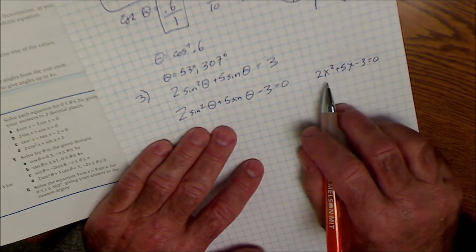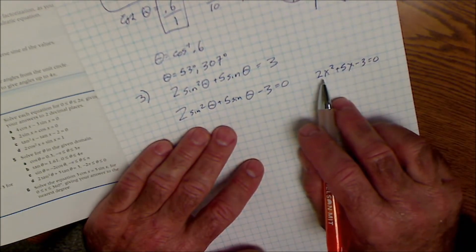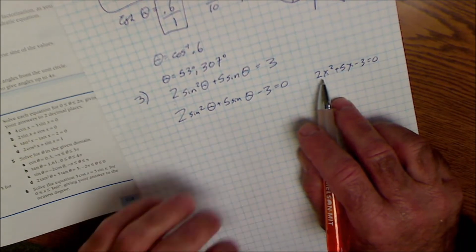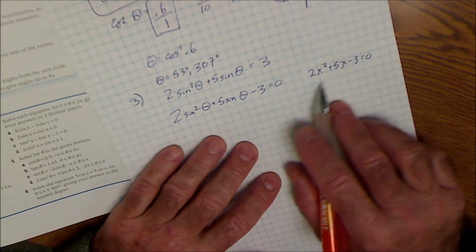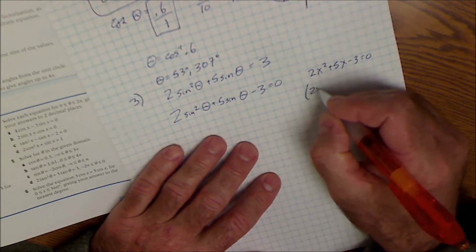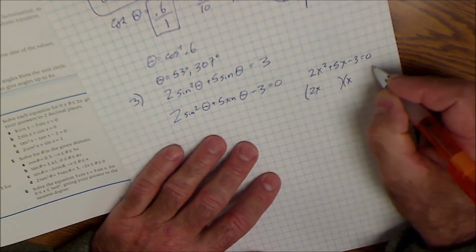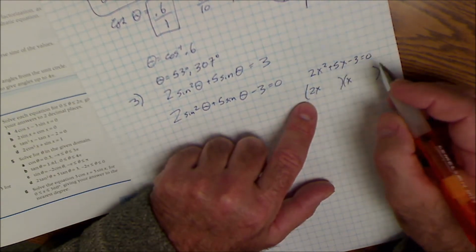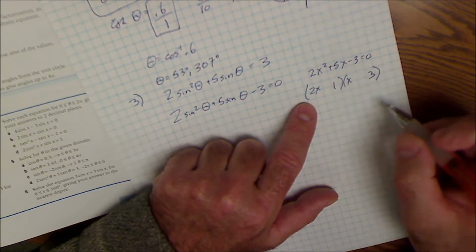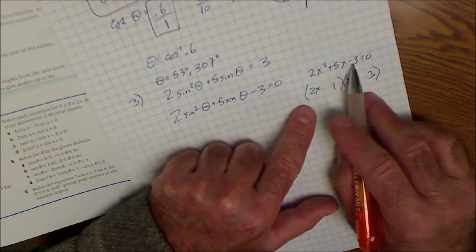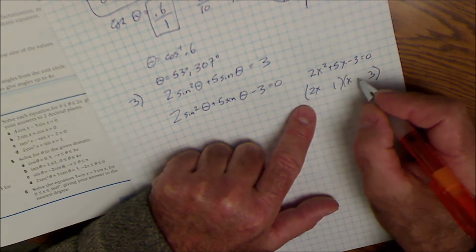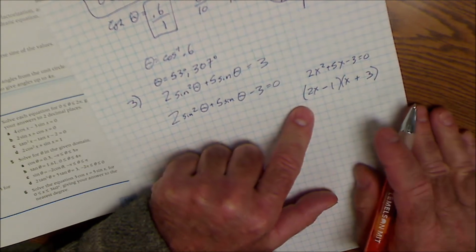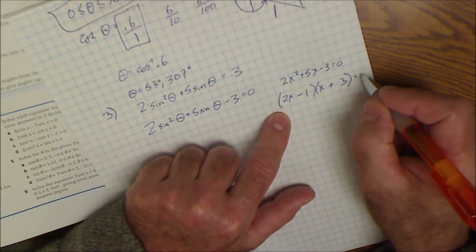There are 3 ways to solve a quadratic. One is to factor. Second is the quadratic formula. The third is to complete the square. So if I'm looking at this quadratic here, I'd factor it as 2x and x. Factors of 3 to give me a 5 would be a 3 here, a 1 here. One has to be positive, one negative. This one will be positive, this one negative. And I'd set that equal to 0.